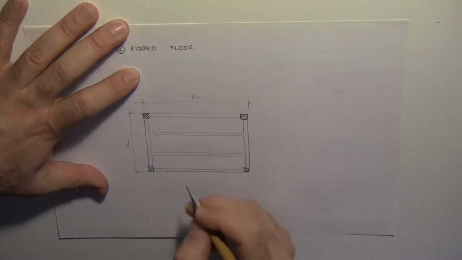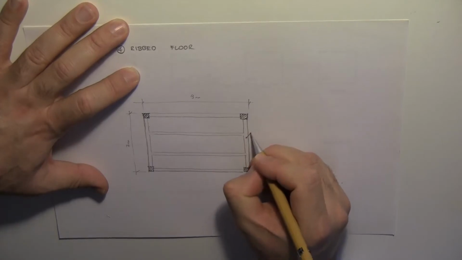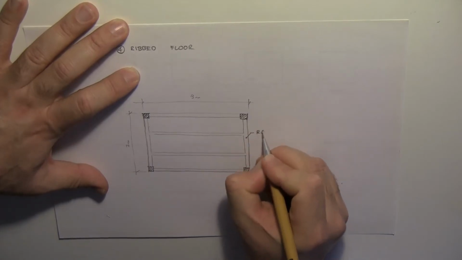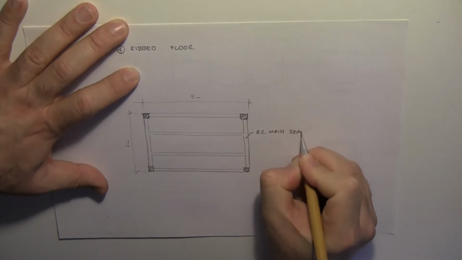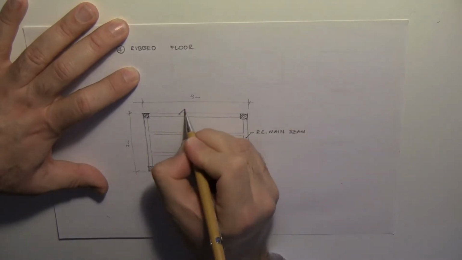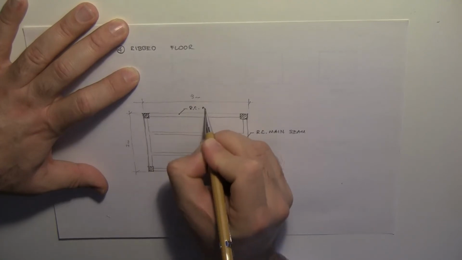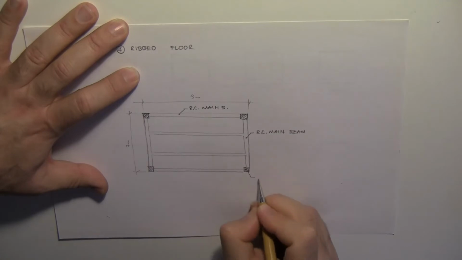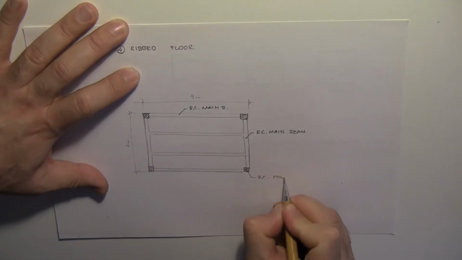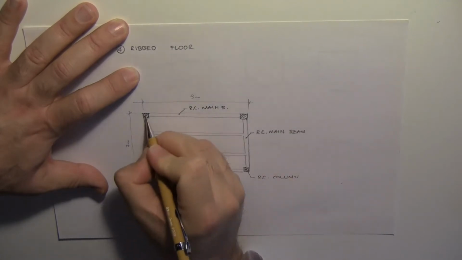So you will understand it. Firstly, these are RC main beams connecting columns to each other, and this is also an RC main beam as well, and we have got columns in the corners, RC columns. Let's repeat it once more.